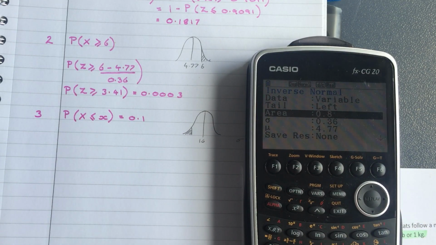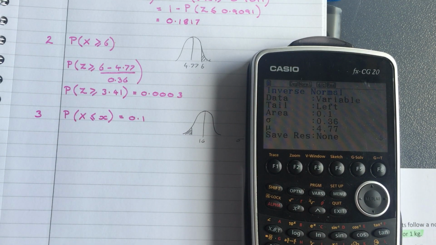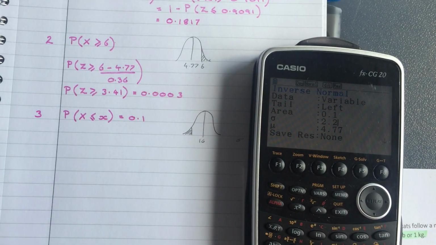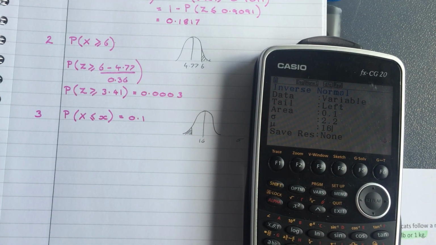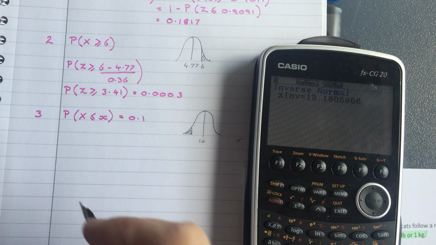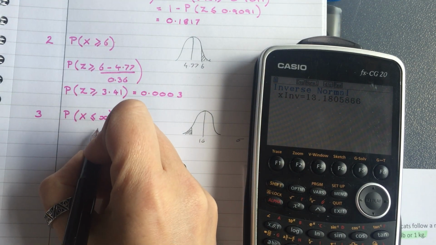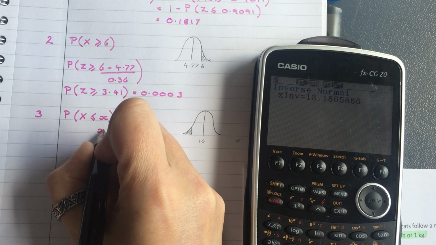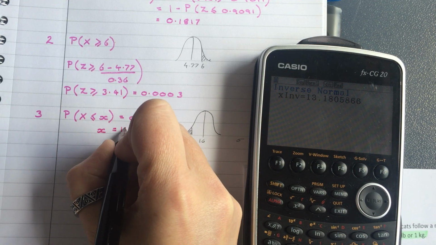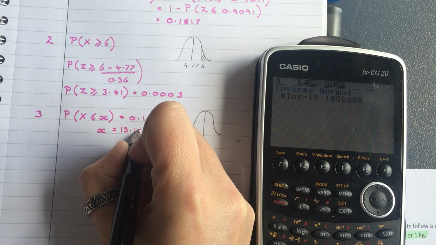The area under it is 0.1. The standard deviation is 2.2, and the mean is 16. So we're expecting a value of x that is 13.18.